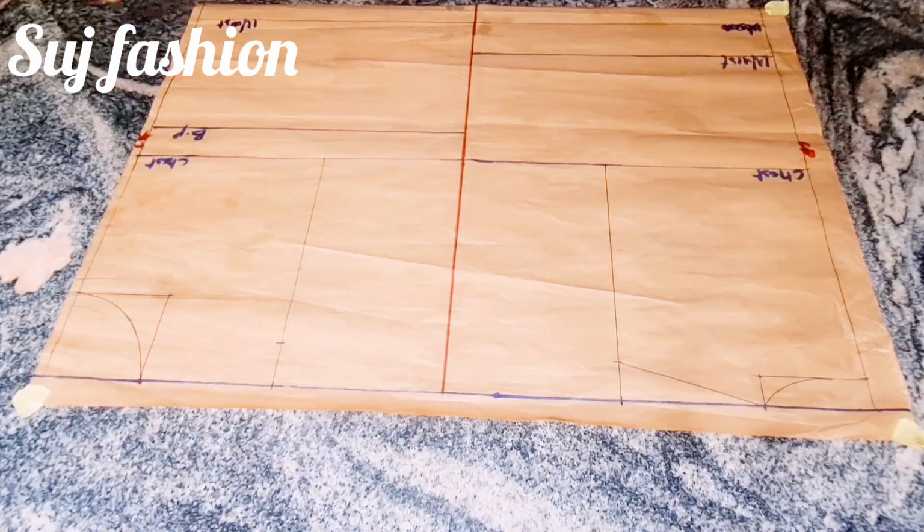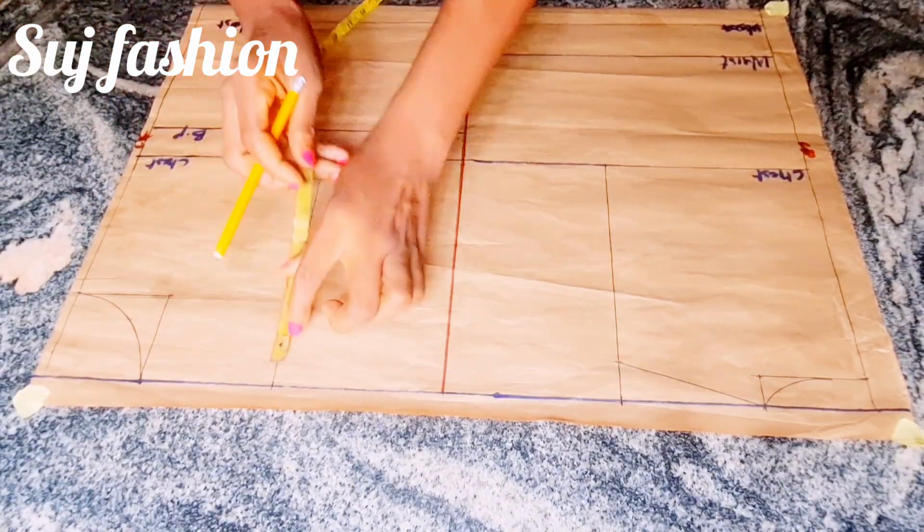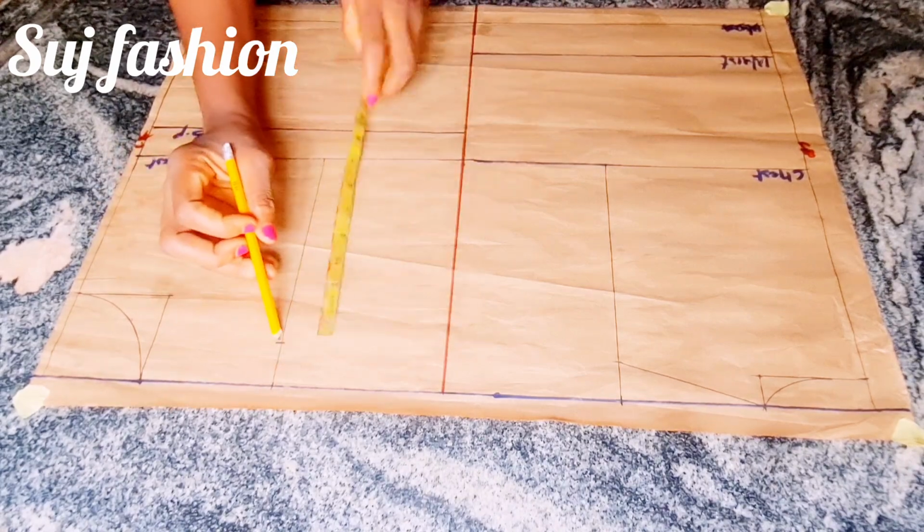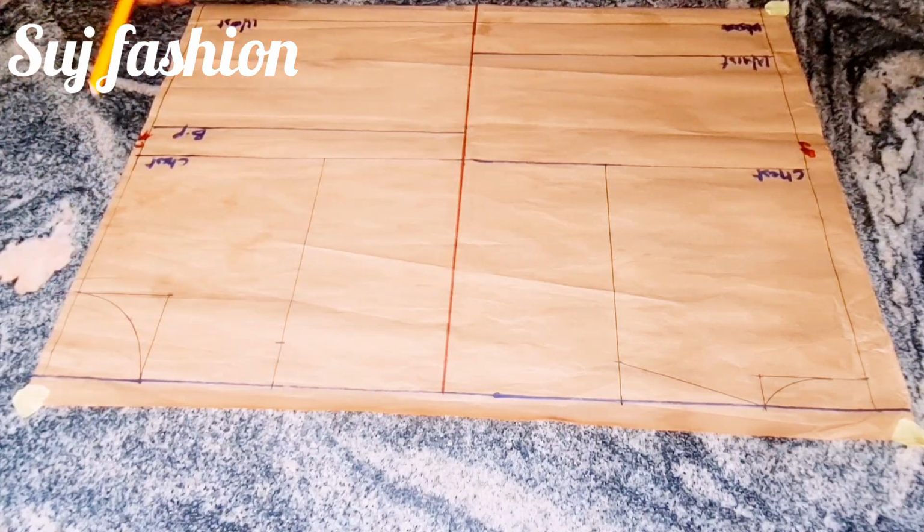For the front shoulder slope, I came down by 1.5 inches. Hope you guys still remember. So now I'm going to connect from this point to this point using my straight ruler.